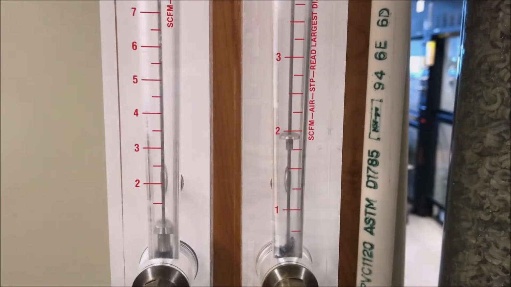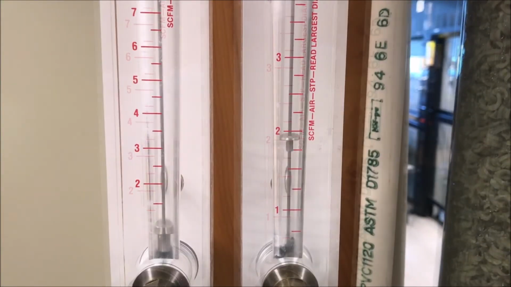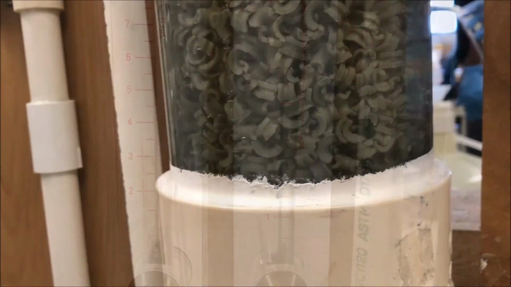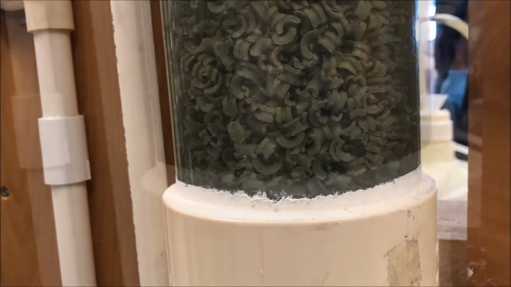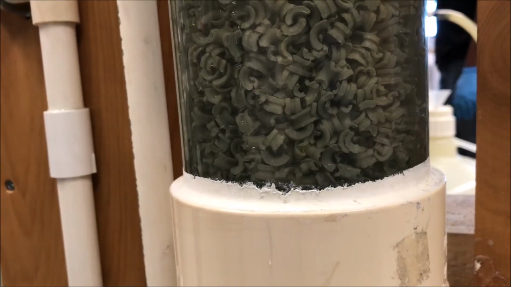To test the flooding condition, keep the liquid flow constant, then increase the vapor flow until the column is observed to be flooding. A sign would be bubbling at the bottom of the column. At this point, flooding velocity is reached.